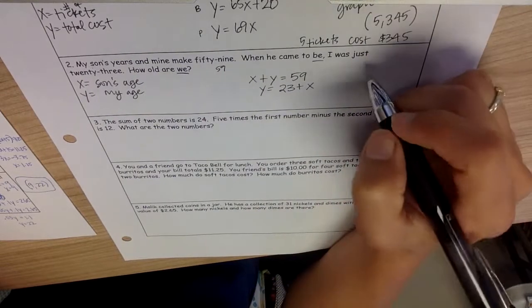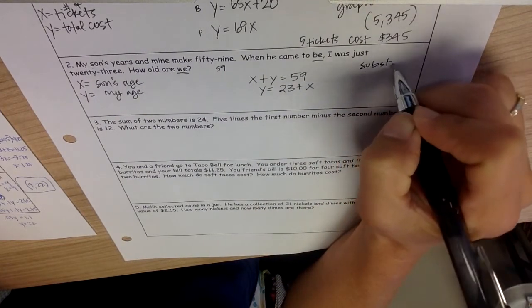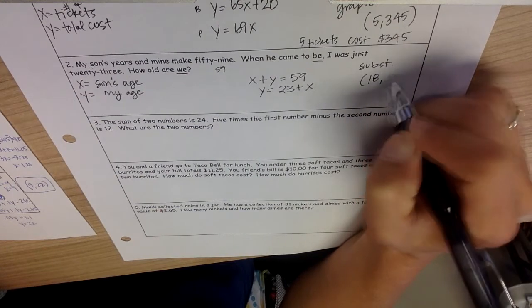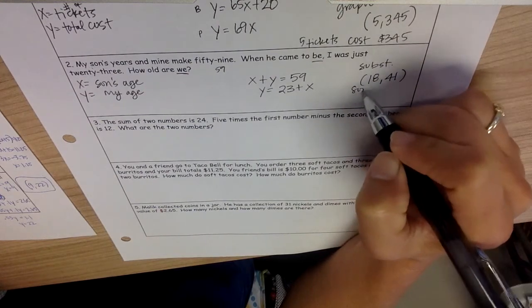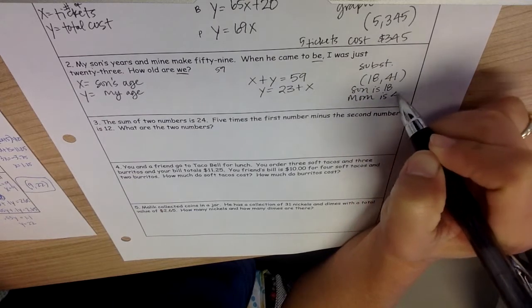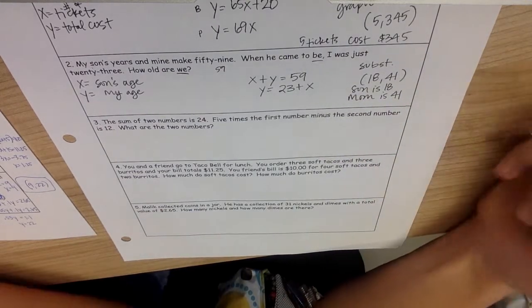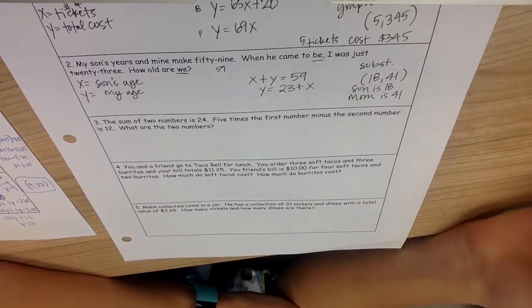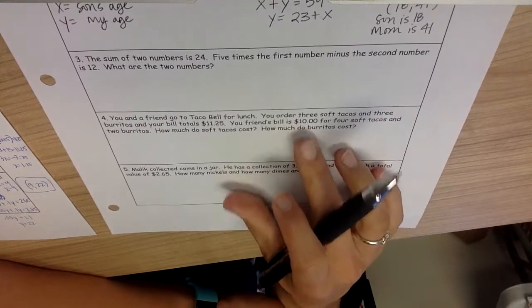Now that I have two equations, I would suggest using substitution, and your ordered pair is (18, 41), so it means the son is 18 years old and the mom is 41 years old. Now, I'm not showing you all the solving process because that would be really long, but if you have a question, please ask me in class.